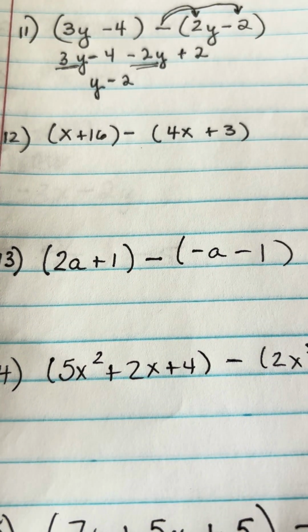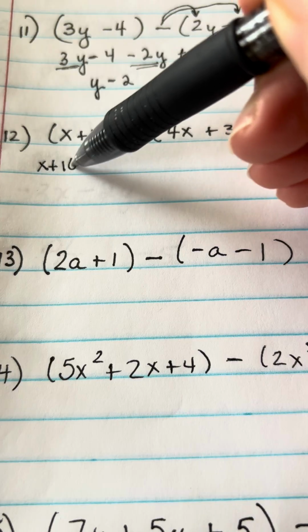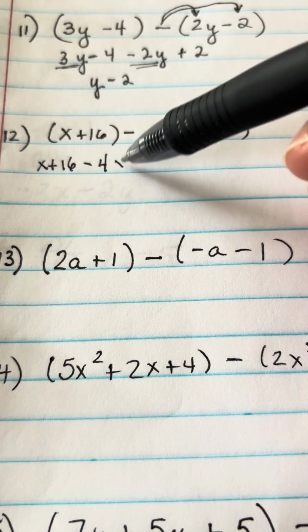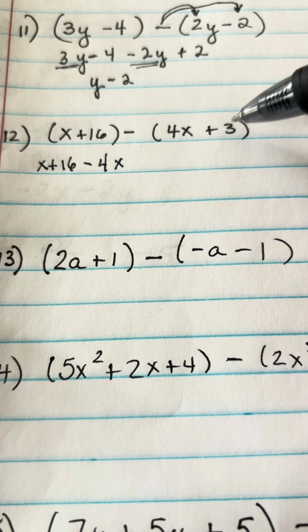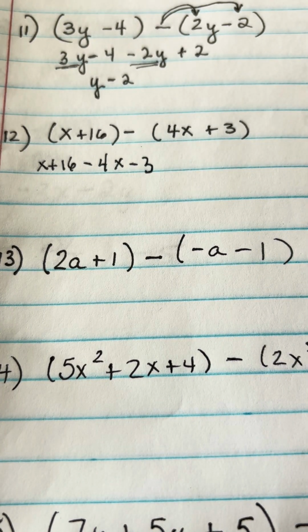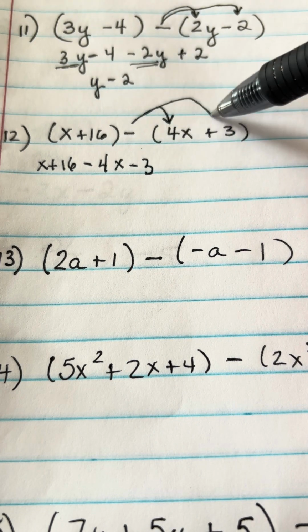Once again, this is a subtraction problem, so I'm going to change the signs of everything inside. So it's going to become negative 4x and negative 3, right? Because I had to change this one and change this one.